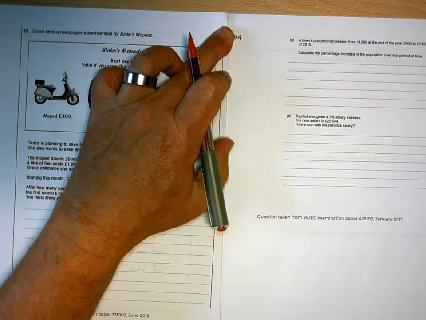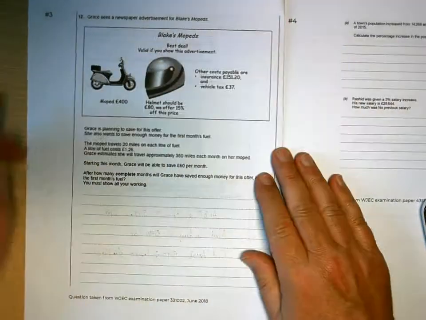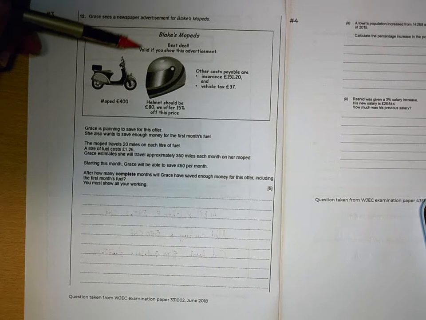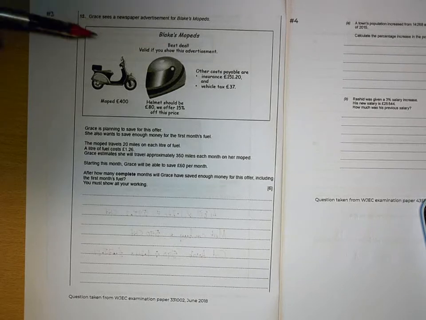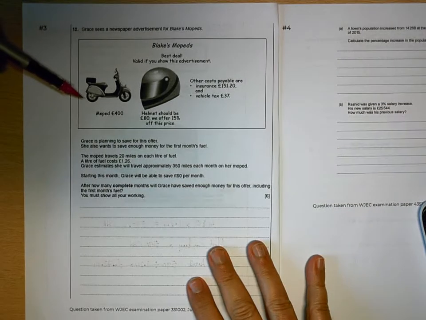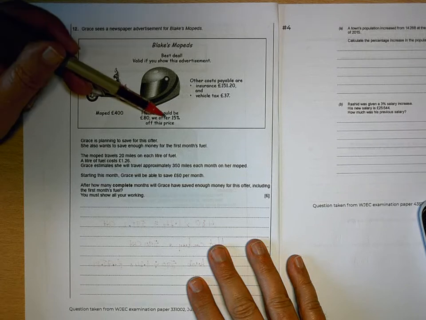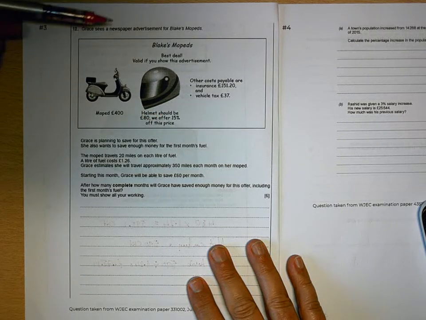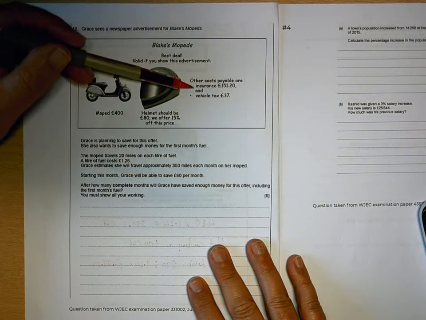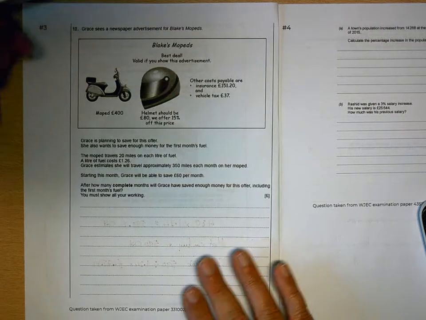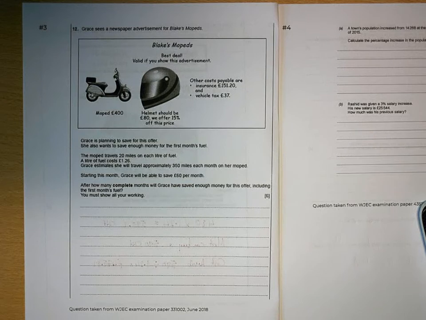Question 3. So this is a lot of information in this question. So Grace sees a newspaper advert for Blake's Mopeds. Best deal, valid if you show this advertisement. So if you take this along, you'll get this deal. You'll get a moped for £400. You get an £80 helmet, but with a 15% discount. And then on top of that, you need to get insured, which costs £151.20, and taxed at £37.